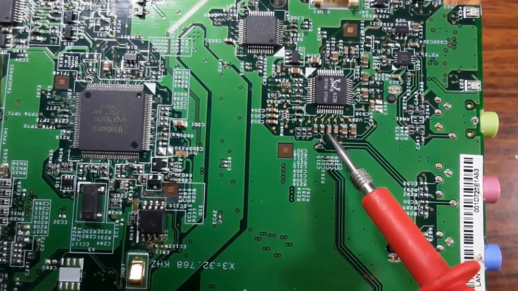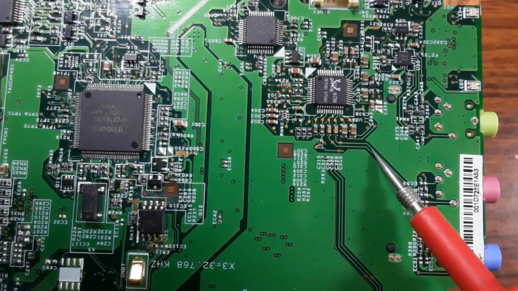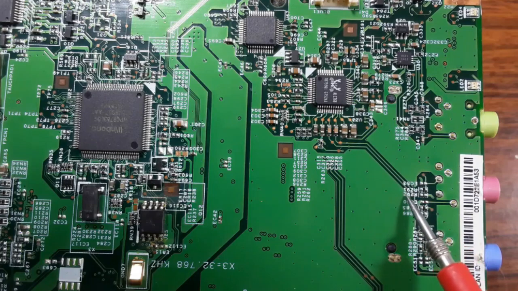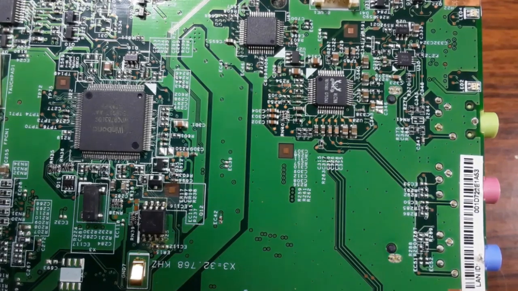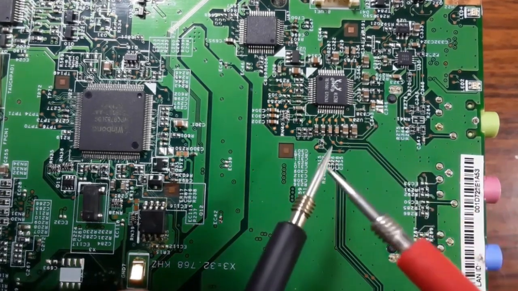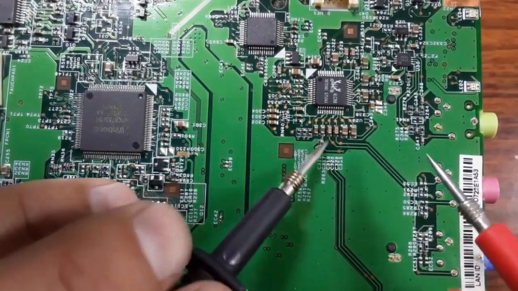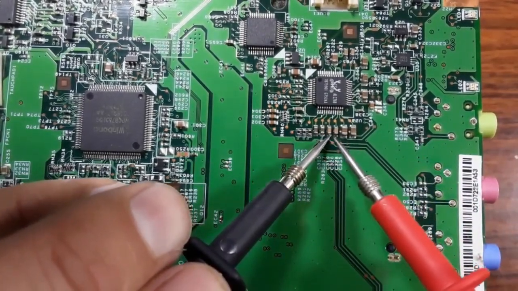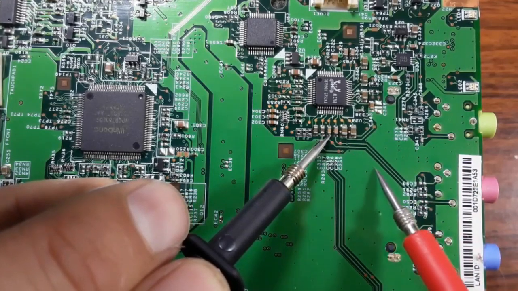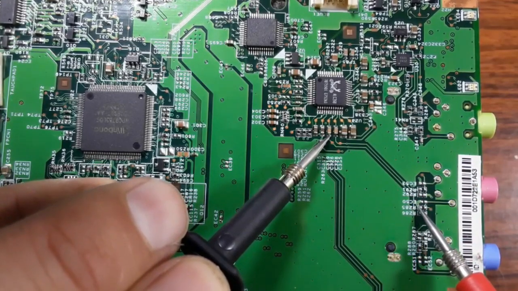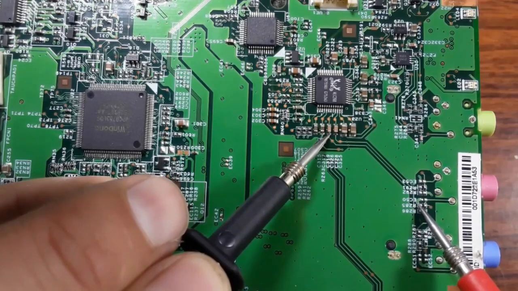So here we have a chemical capacitor. With this terminal, let's follow this bus. As you can see, it goes directly where? It goes directly to this resistor. So let's check using the multimeter. Let's check the continuity. The continuity is good. So let's check from this capacitor to where? To this resistor. As you can see, we have continuity.